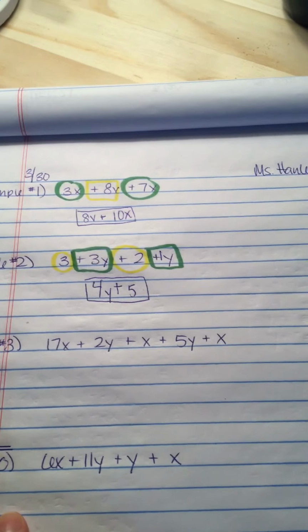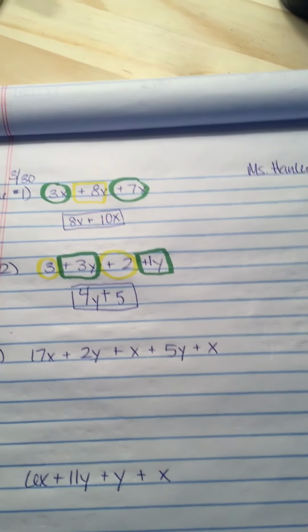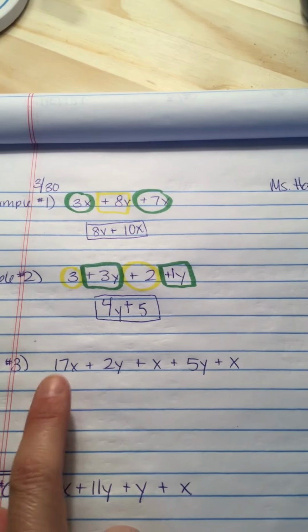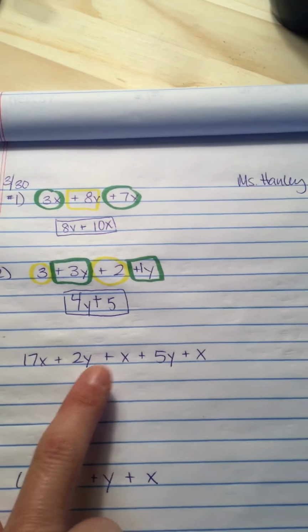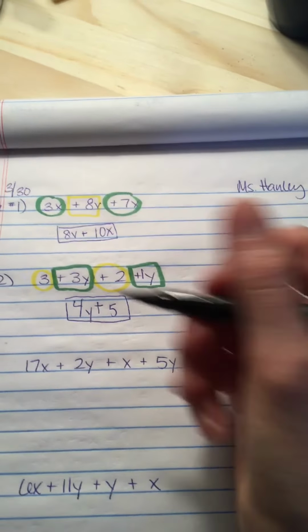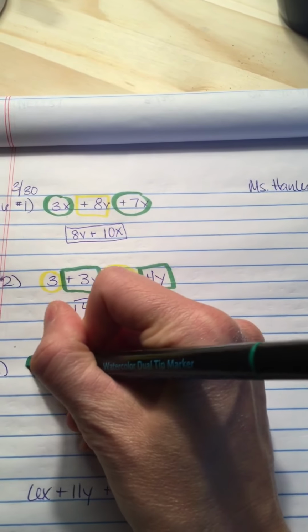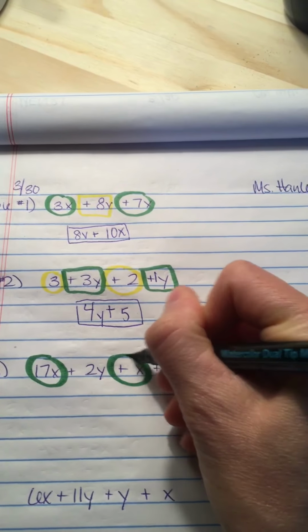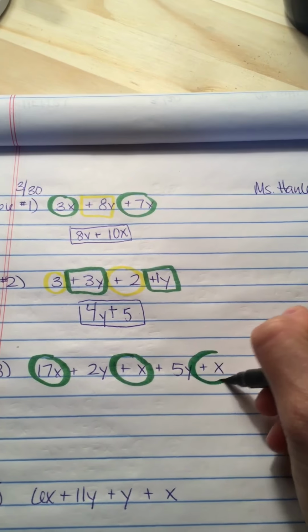Next we have a more complicated example. I have a 5-term polynomial, so that just means there's a lot of terms. I have 17x plus 2y plus x plus 5y plus x. So first I'm going to identify those like terms. I have 17x, and then I have plus x, including the operation, and then I have plus x.